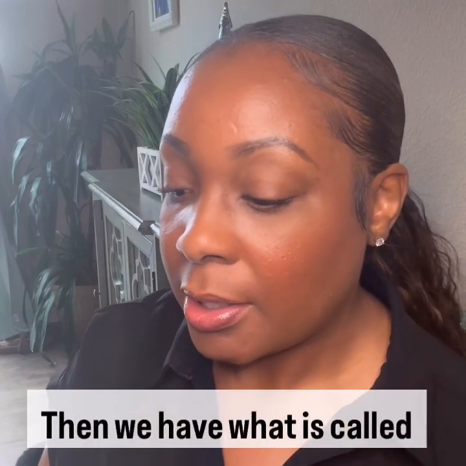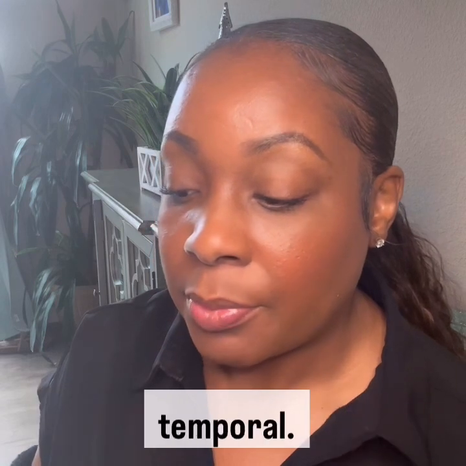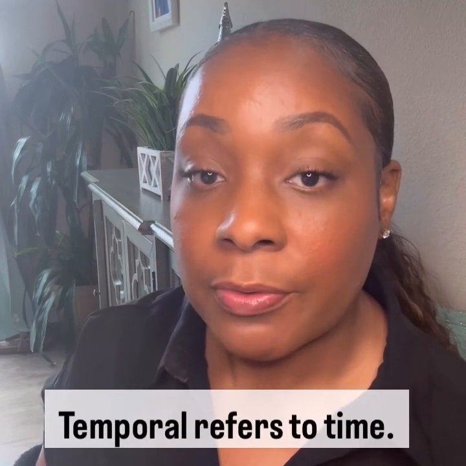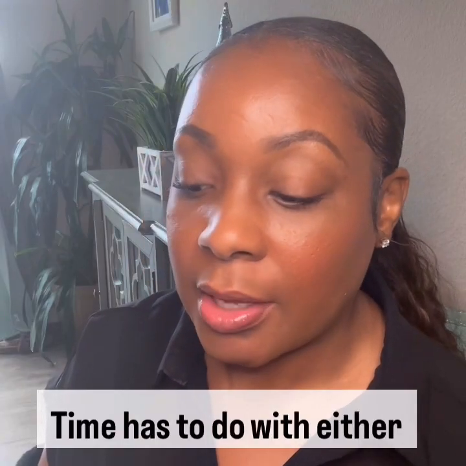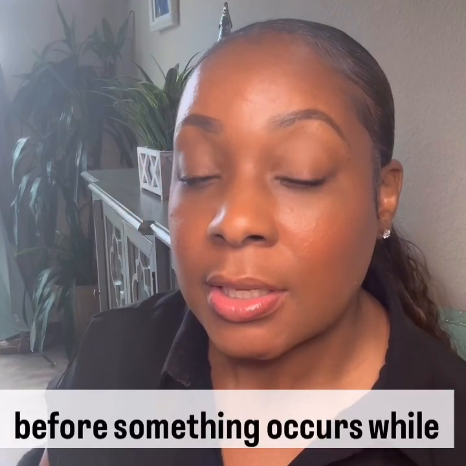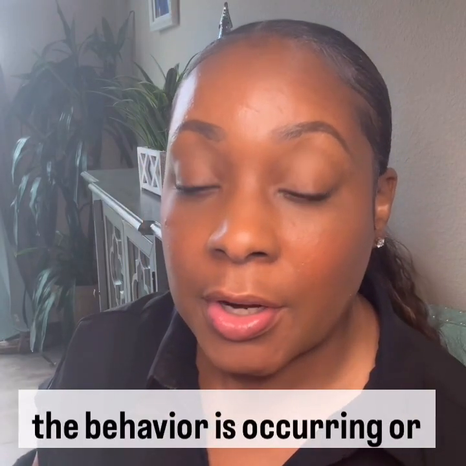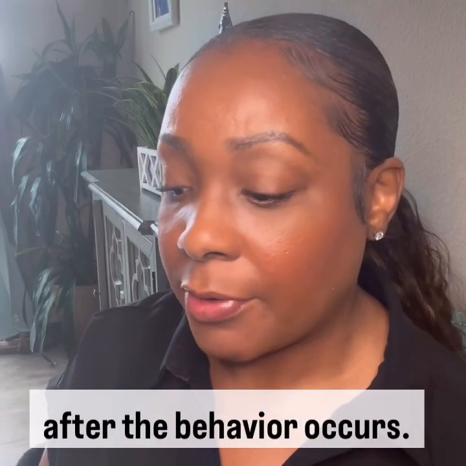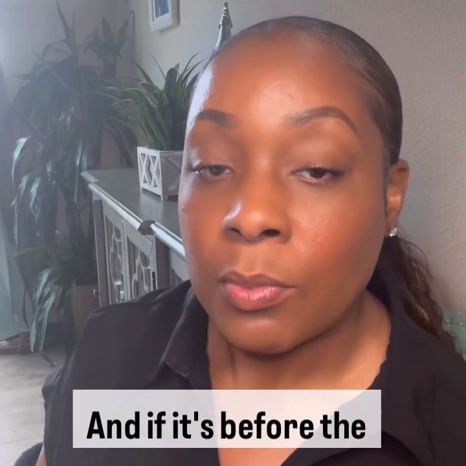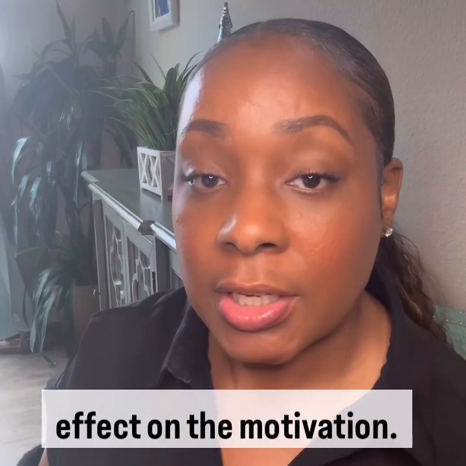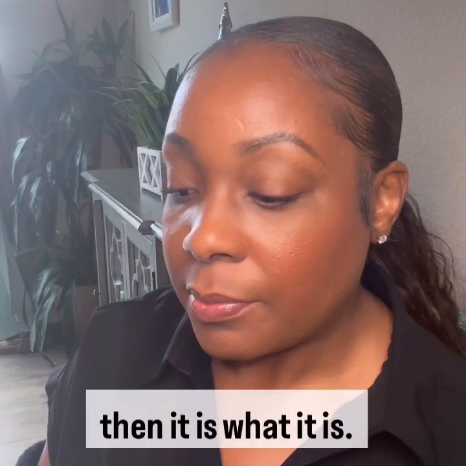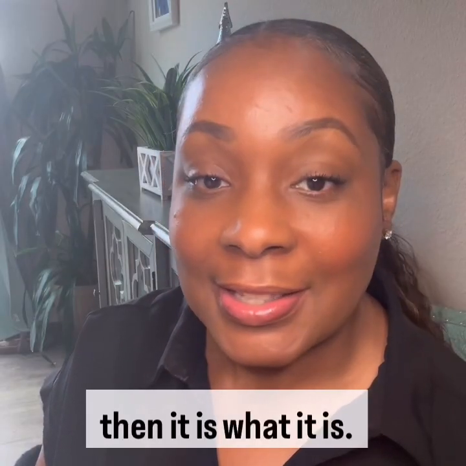All right. Then we have what is called temporal. Temporal refers to time. Time has to do with either before something occurs, while the behavior is occurring, or after the behavior occurs. If it's before the behavior, then it has an effect on the motivation. If it's during the behavior, then it is what it is.